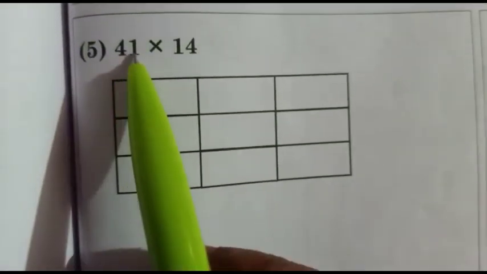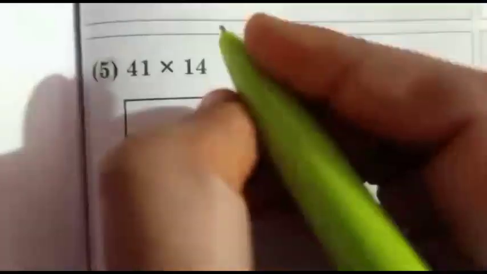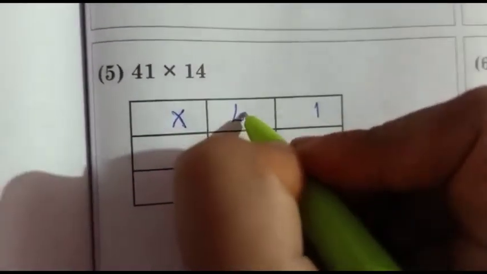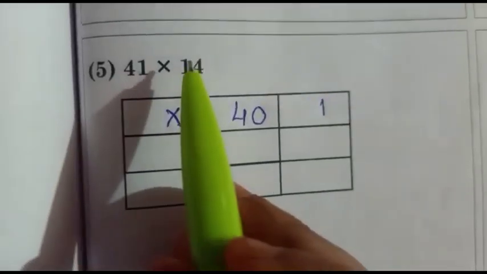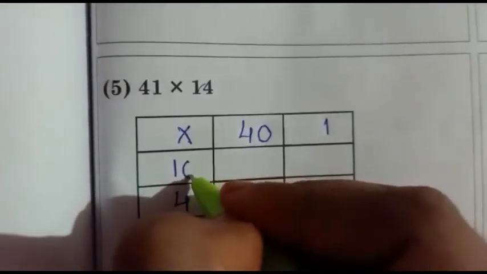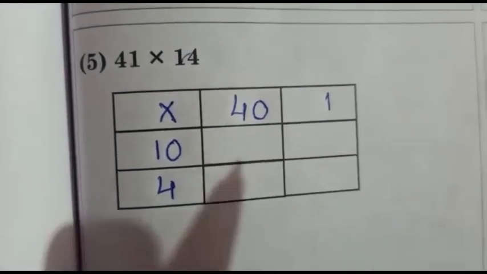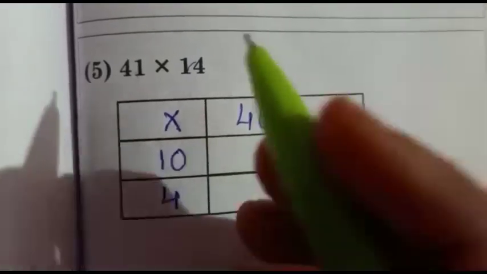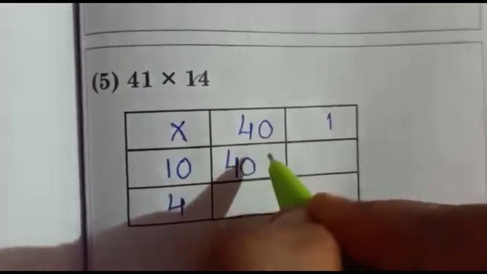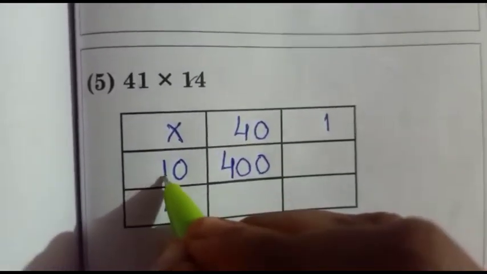Now students, look at the fifth sum. Fifth sum is 41 multiplied by 14. So first you will write the multiplication sign. Okay, so first number is 41. 1 at units place, tens place, 40. Next number is 14. 14 is a multiplier. So 4 at again units place and tens place 1. So you will write 10. Okay, again here 1 4s are 4. This 0 you will write here, and this 0 also you will write here.